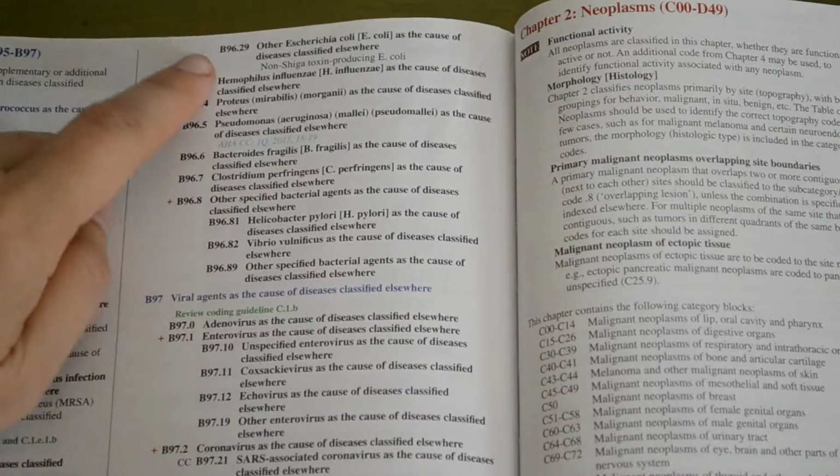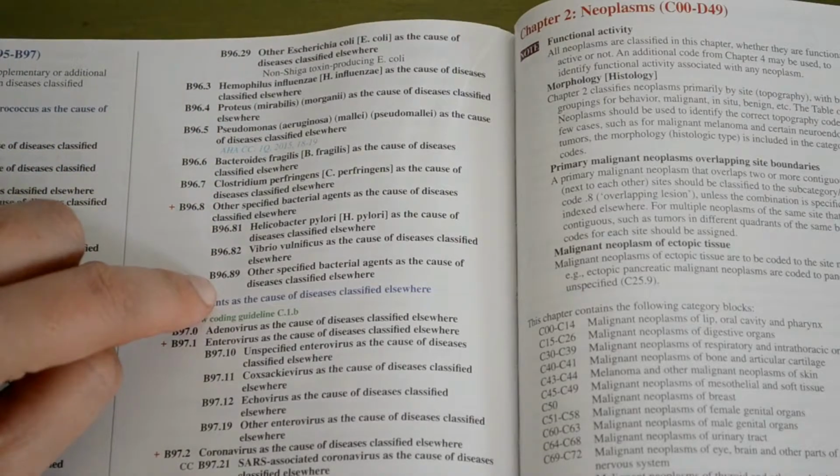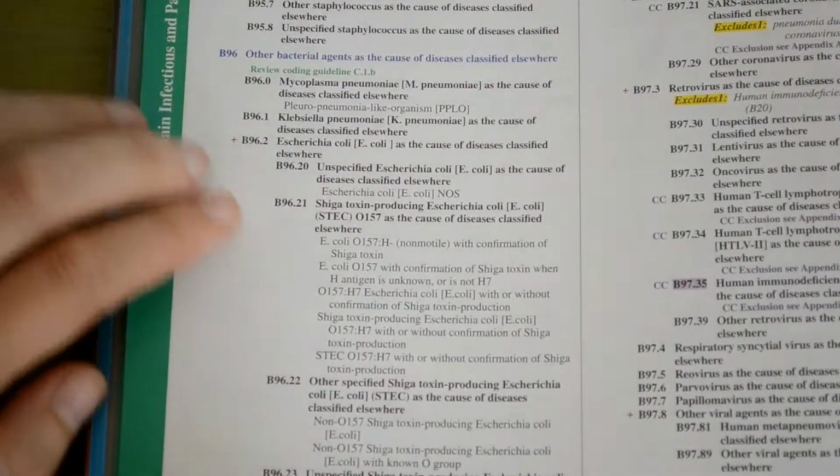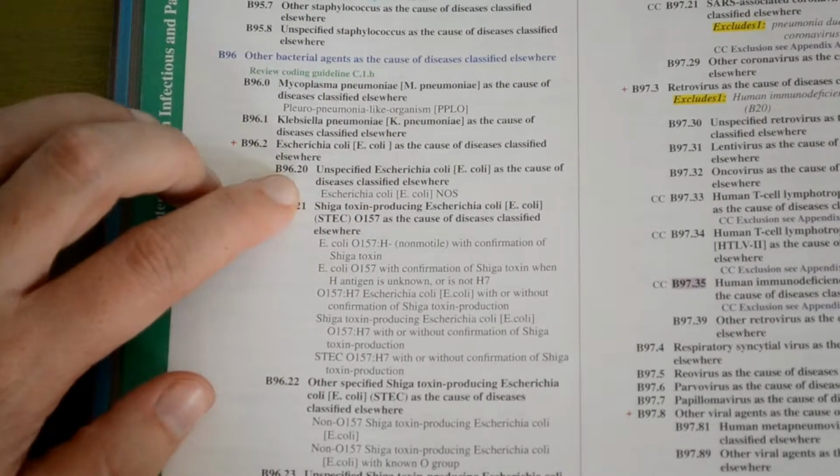And it continues up here, and none of these have what we need. So we can stick with B96.20 as our bacterial and viral infectious agent.